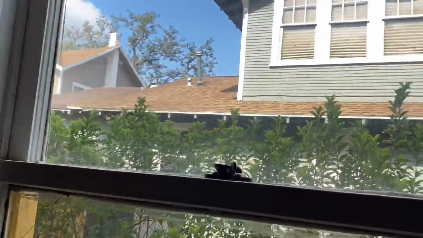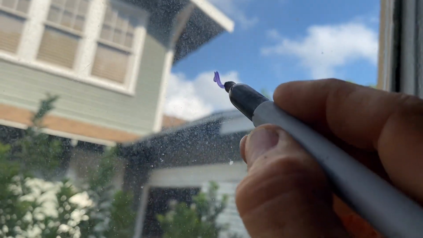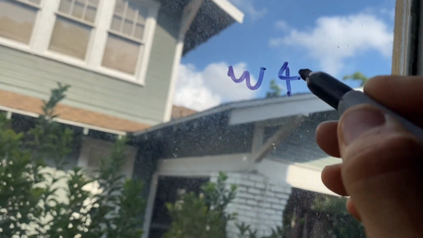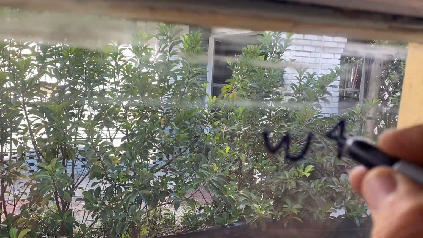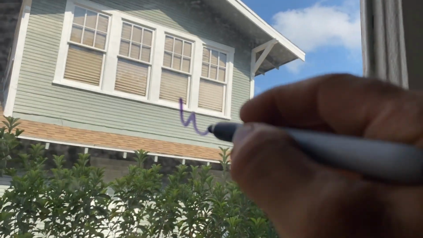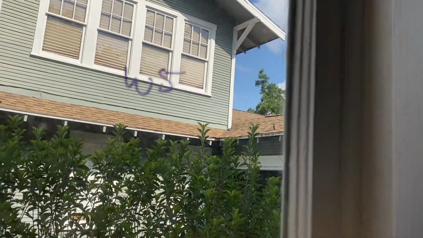W4, ooh, we got a wasp, dead one. W4, and then last of all, we got a sash missing, so I can't label that one, but this one will be W5, and that way we'll know.